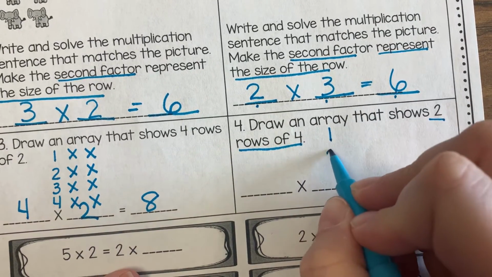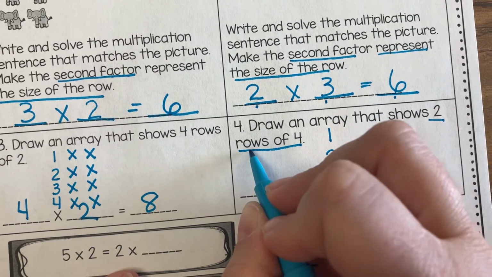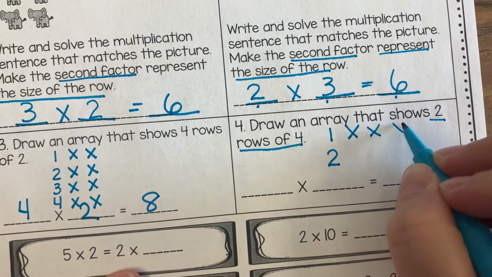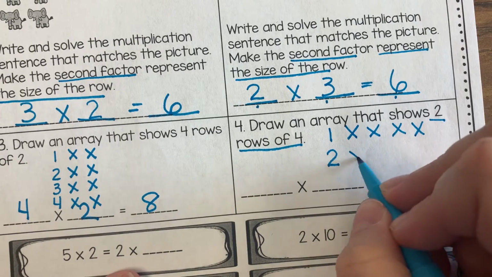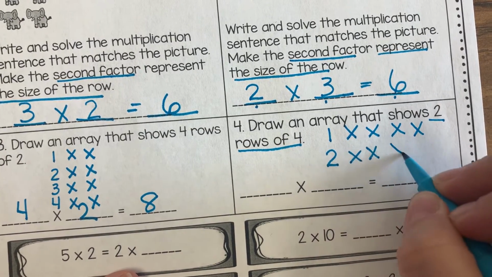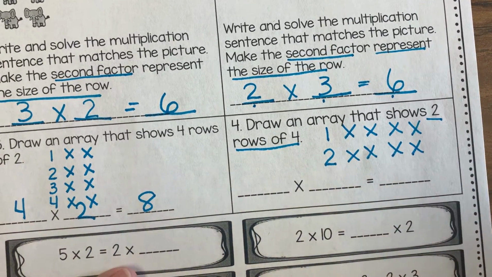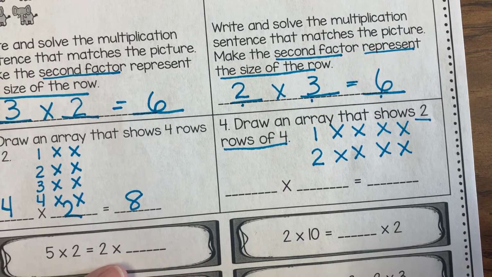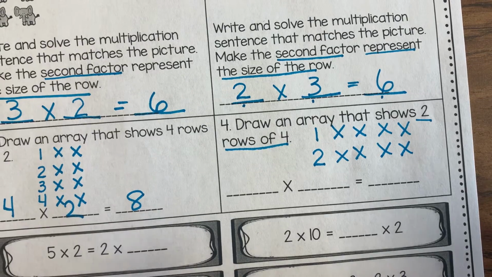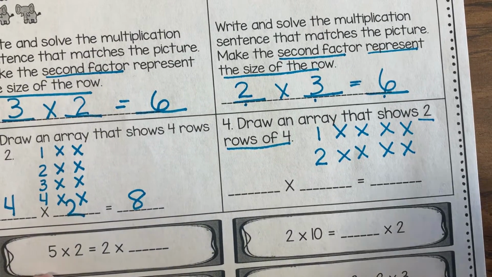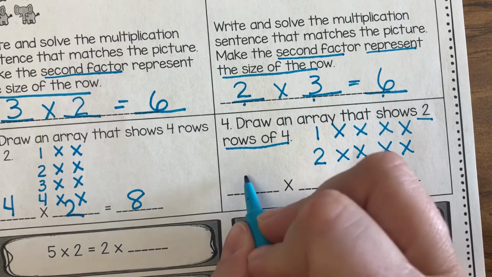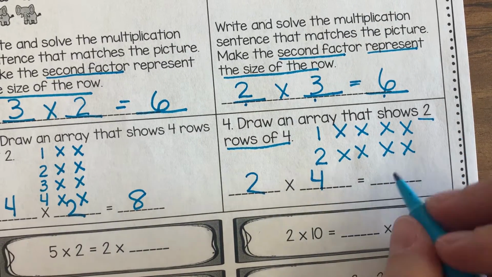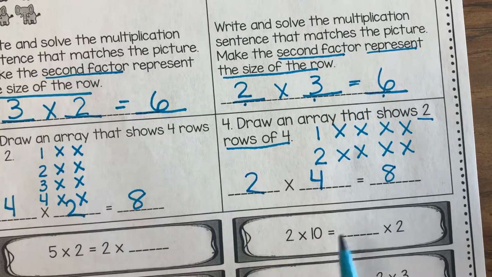So now on this one, draw an array that shows 2 rows of 4. It's going to have 1, 2 rows of 4. 1, 2, 3, 4. 1, 2, 3, 4. Remember, when you're doing this on your own, you can pause it at any time. If I go too fast or you're still making counters, pause it. No stress. So now I have to do the equation. I have 2 rows with 4 in each row. So 4 plus 4 would be 8 total.